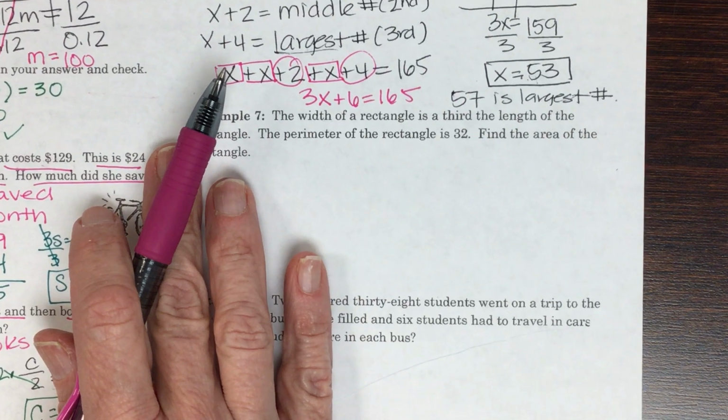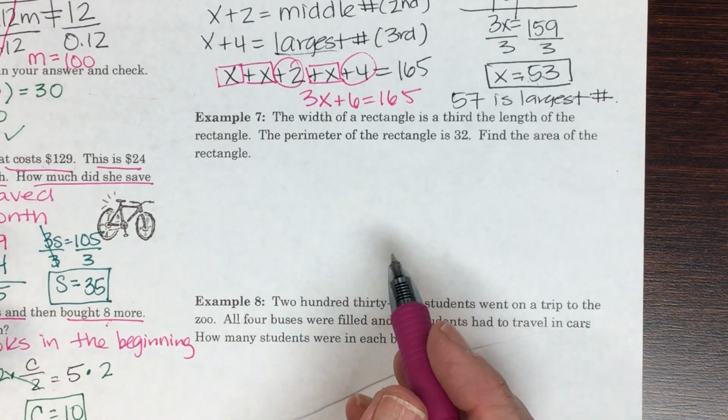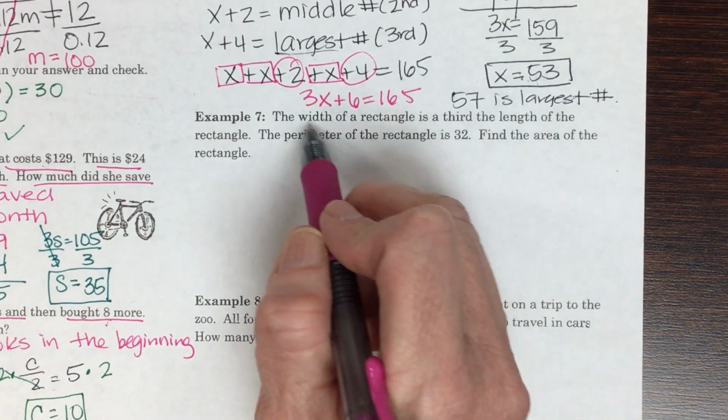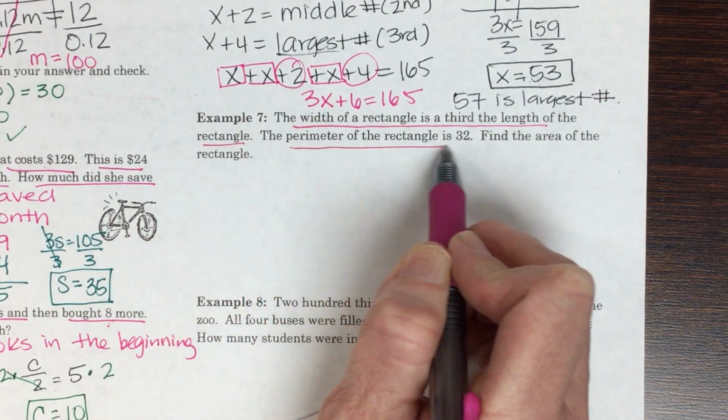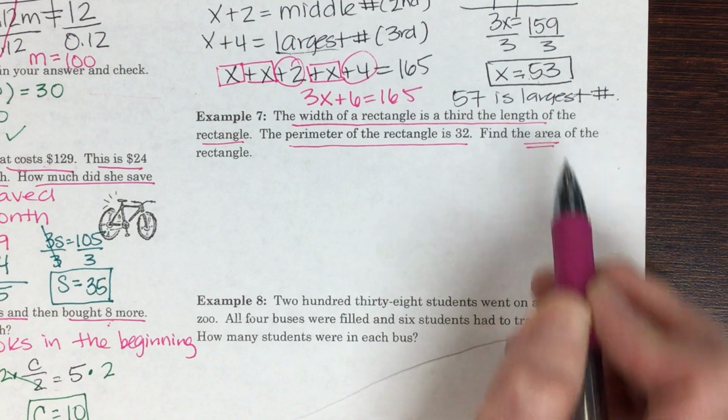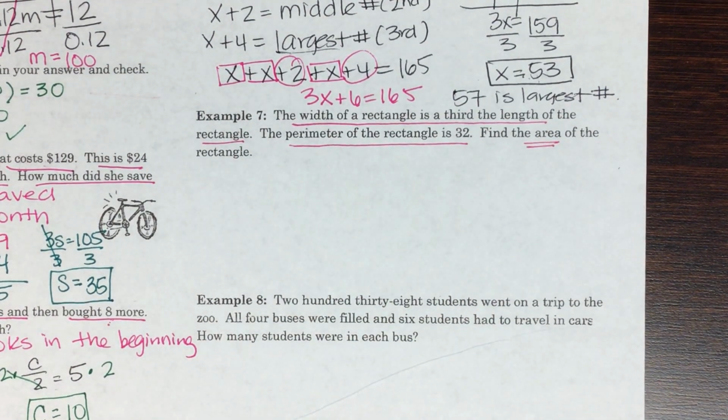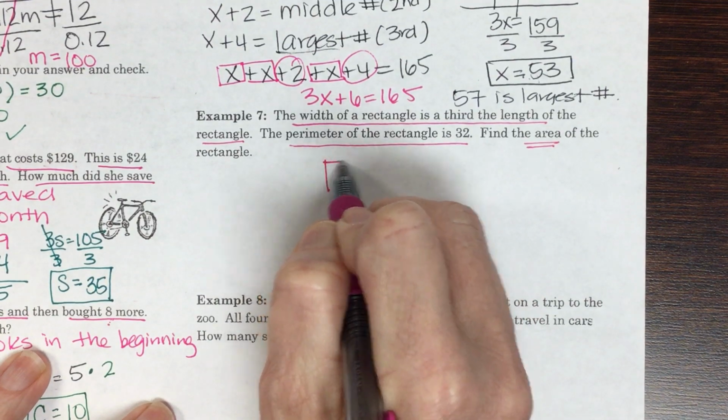All right. The width of a rectangle is a third the length of the rectangle. The perimeter of the rectangle is 32. Find the area of the rectangle. All right, this is a lot of information. So what we're going to do first is we're going to just draw our rectangle.